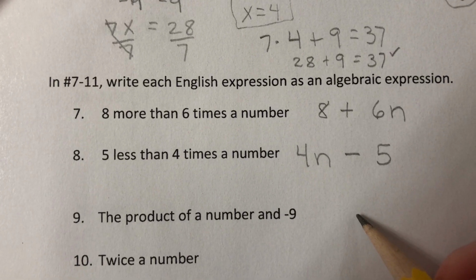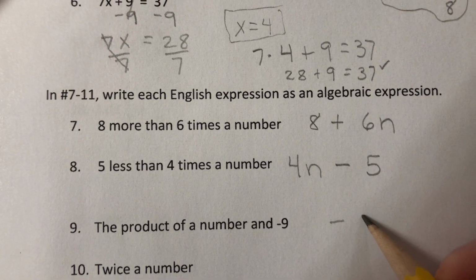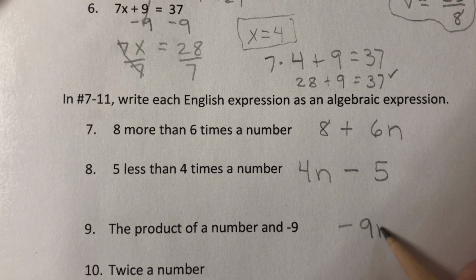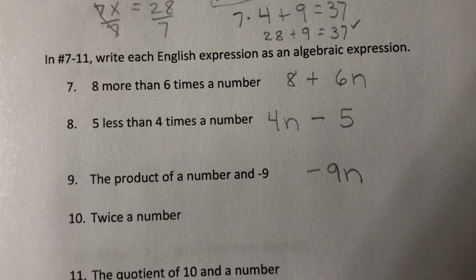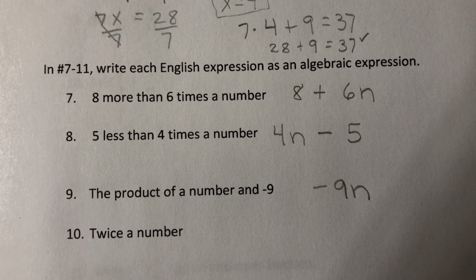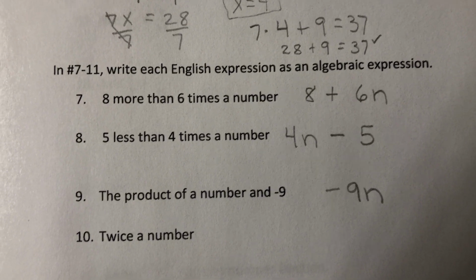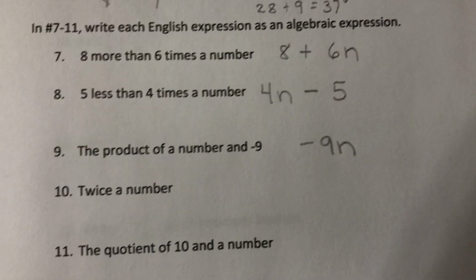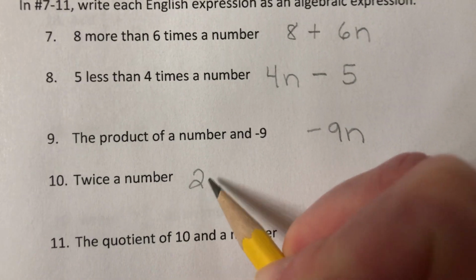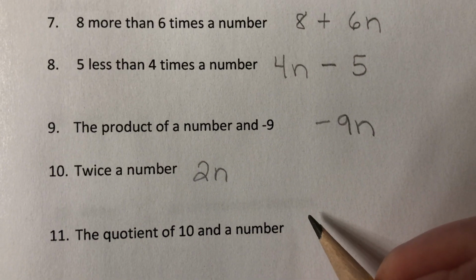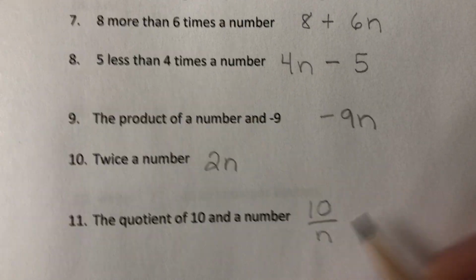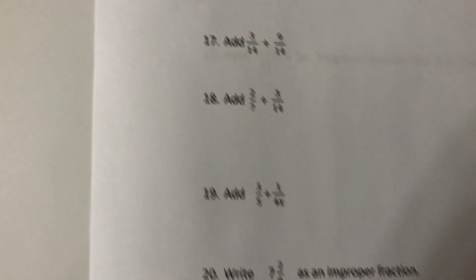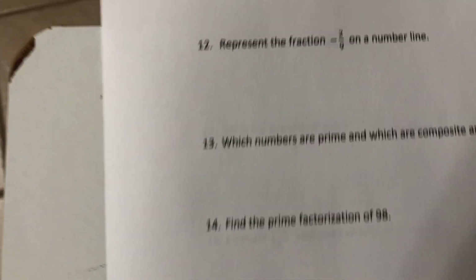The product of a number and negative 9. Now product means multiplication. Multiplication, the order does not matter. However, we don't write n times negative 9. That's usually not simplified. So we usually put the coefficient first, followed by the variable. Twice a number means 2 times a number. The quotient of 10 and a number means 10 divided by n. The order does matter for division. So that takes care of page 1.